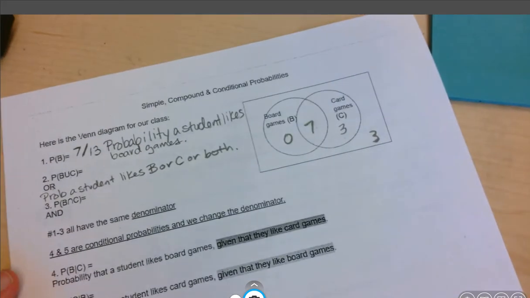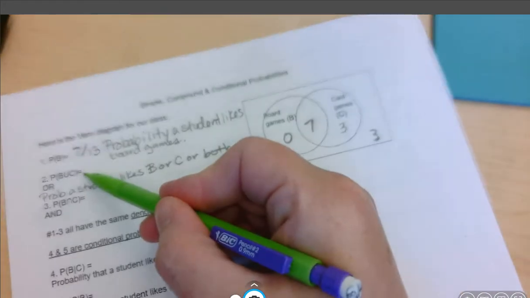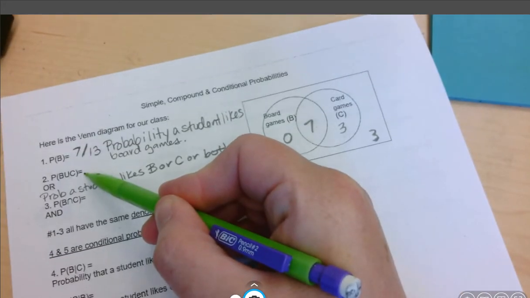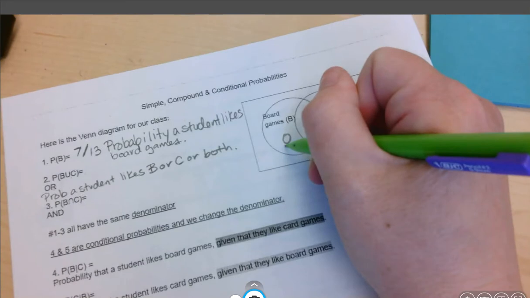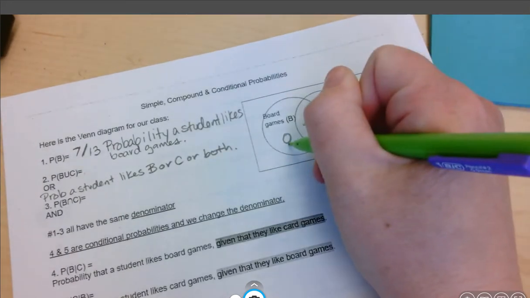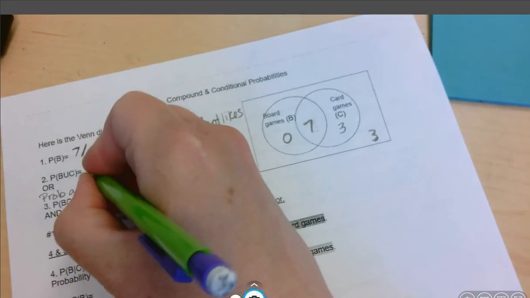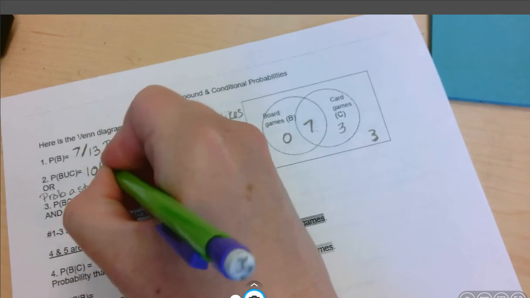All right, so take a minute and see if you can find that probability. And what did you get? 10/13. Did anyone else get 10/13? Okay, good. Because I'm looking at all of the numbers in the circles, and they add up to 10 out of 13 students altogether.